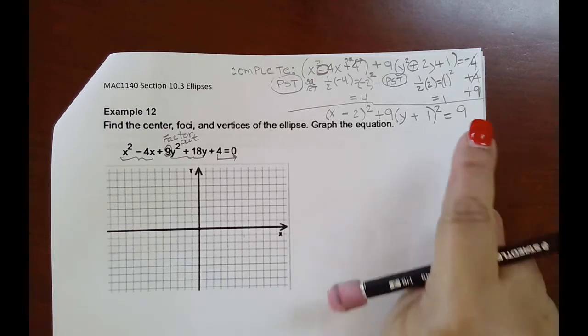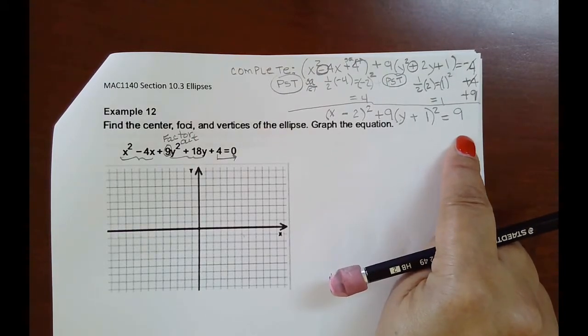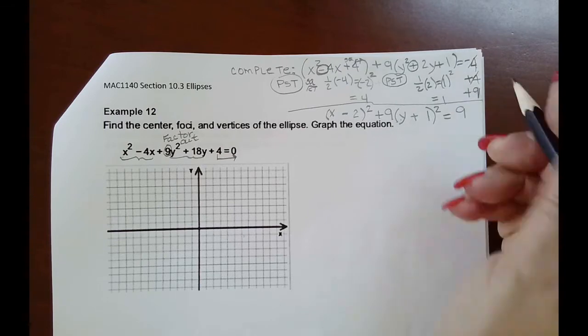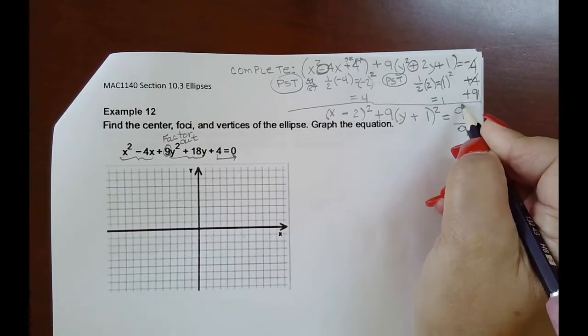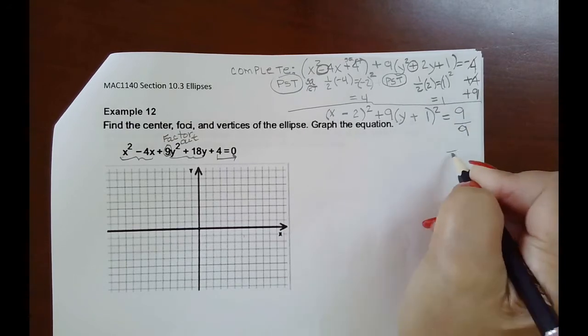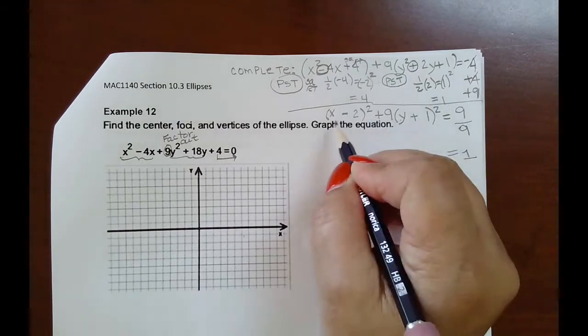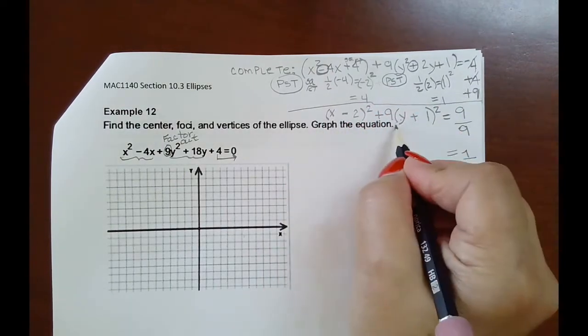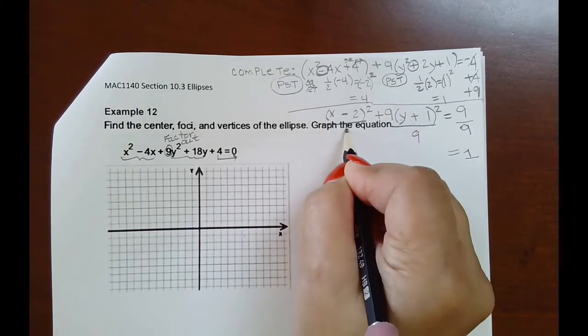All of them had a 1 on the right-hand side. So when you don't have an equation in that form, you create the 1 by just dividing whatever this number is by itself. Whatever you do on the right, you must do to every single term on the left. So you'd have to divide this side by 9 and this by 9.